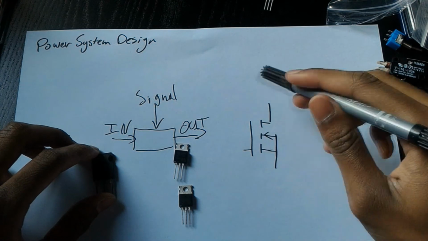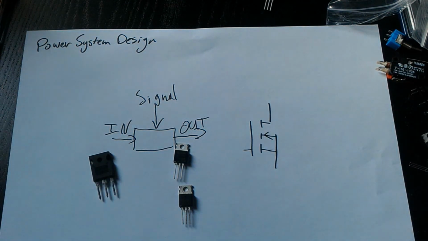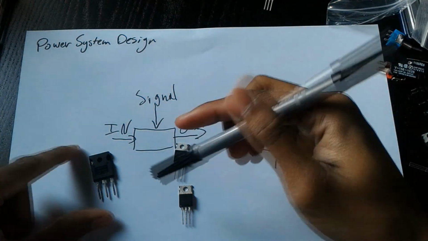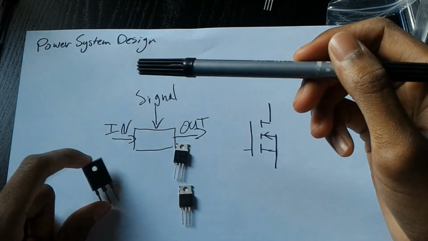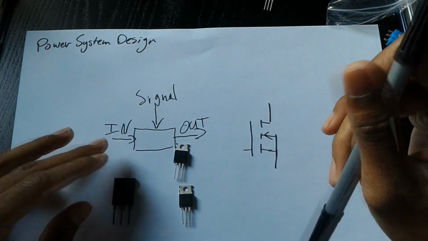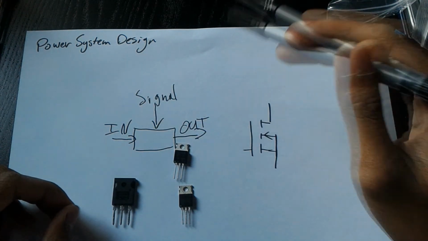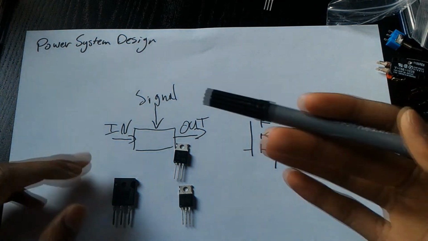This is due to different parameters that come with the internal workings of the MOSFET, substrate layout and such. But we are not going to talk about that. We are just going to talk about how to use them and how to use them efficiently.